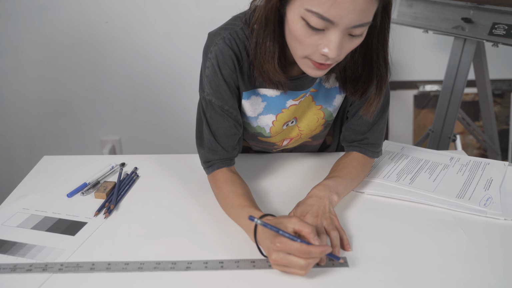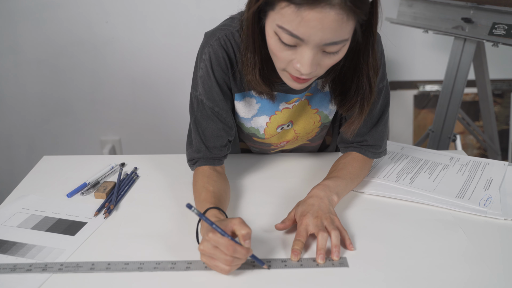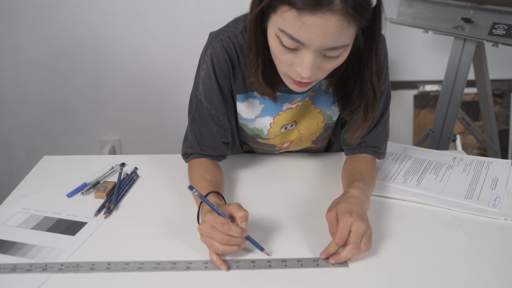It doesn't have to be big or small, but for my 5-step I'm going to do 5 boxes, like this.